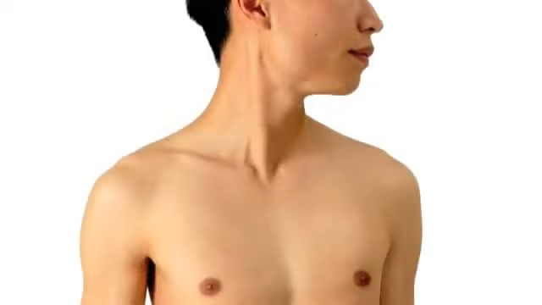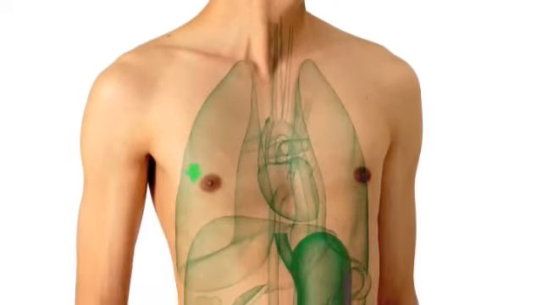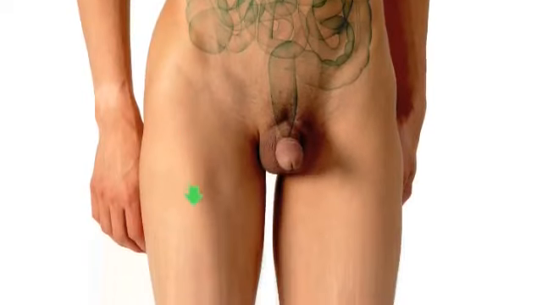A deep pathway travels from the supraclavicular fossa to connect with the lower He-Sea point of the large intestine at stomach 37.